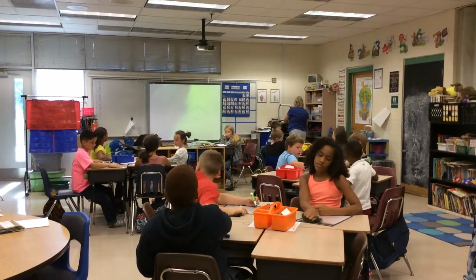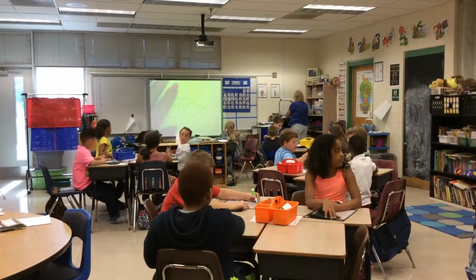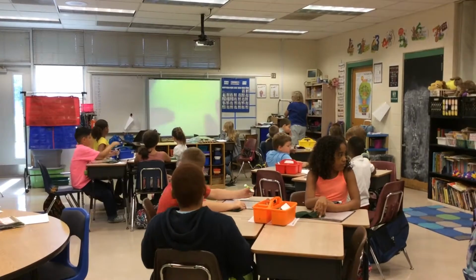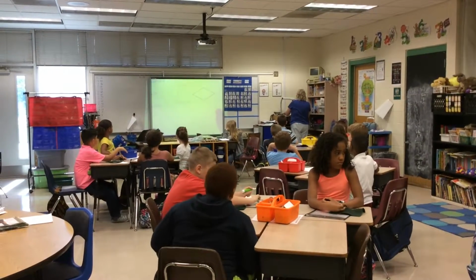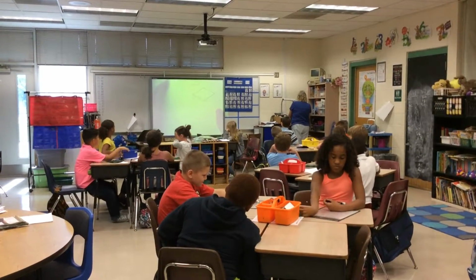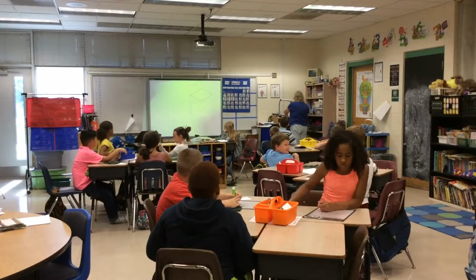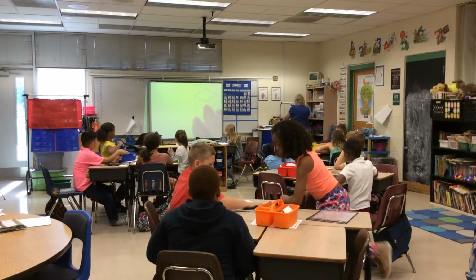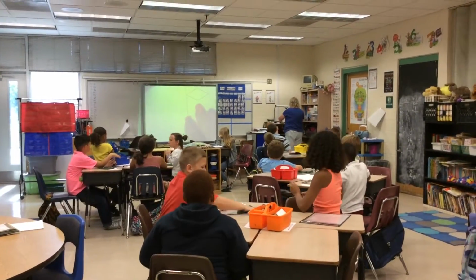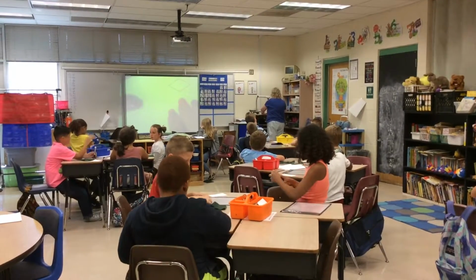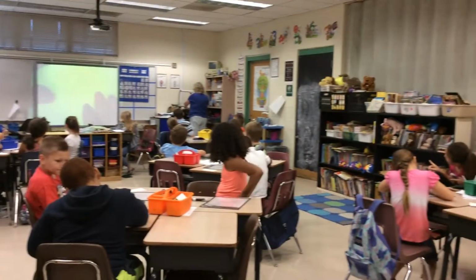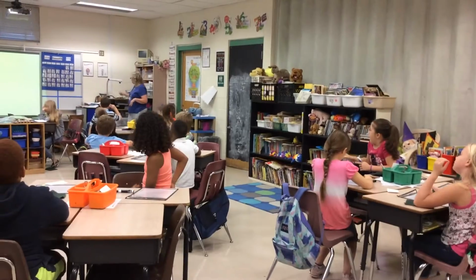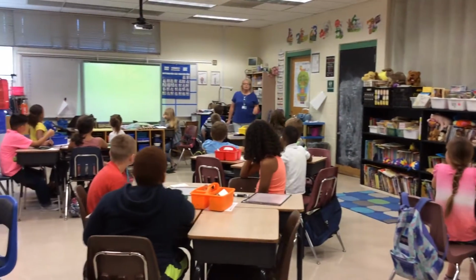Let's take a look at this next shape. And let's take a look at this shape. Is this a quadrilateral? Yes.